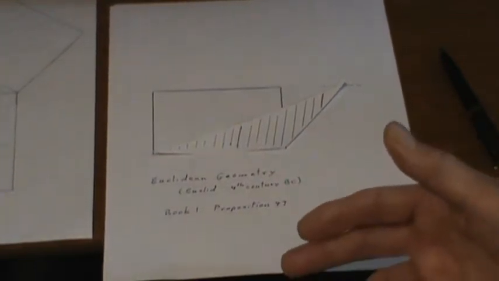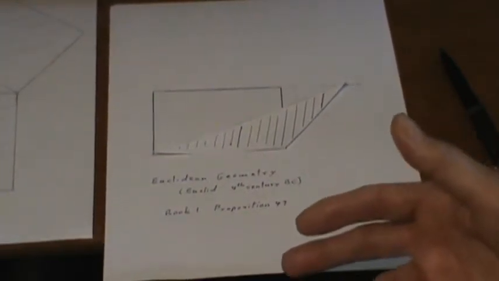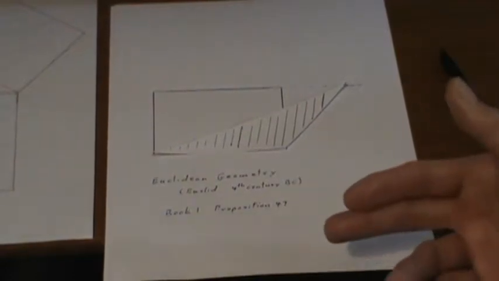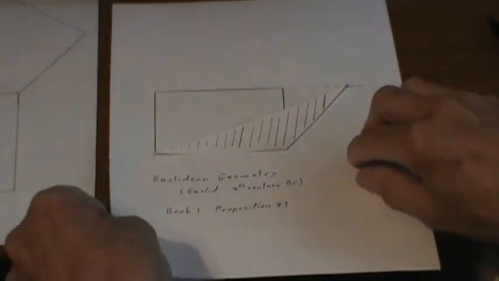I'm just going to do this by sliding a couple of triangles around. If you want to see an actual proof, Euclid wrote a number of books where he proved a lot of geometric facts using these triangles. And in his book 1, Proposition 47, he proves the Pythagorean theorem. So here we go.